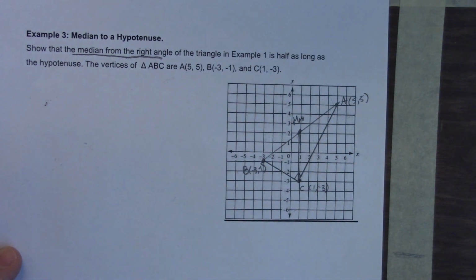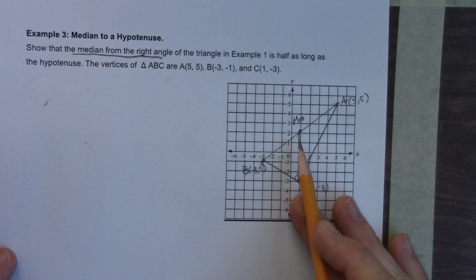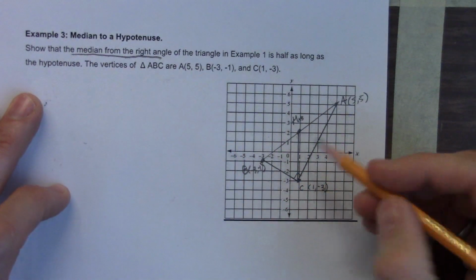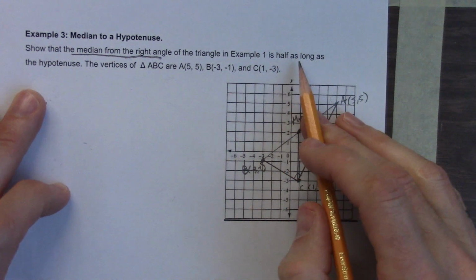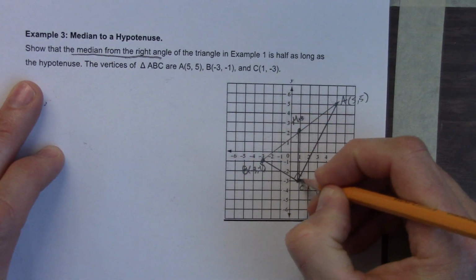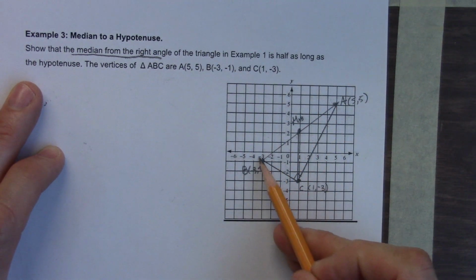And that's our median from C to the opposing side midpoint. And it says show that the median, so this median here, is half as long as the hypotenuse. So we want to know the length of this is half as long as the length of this. Now do we have the length of this?